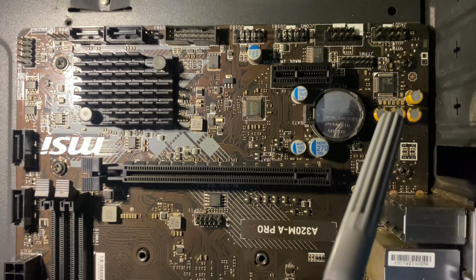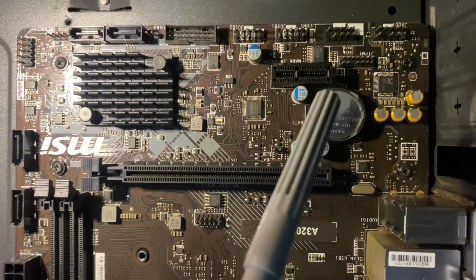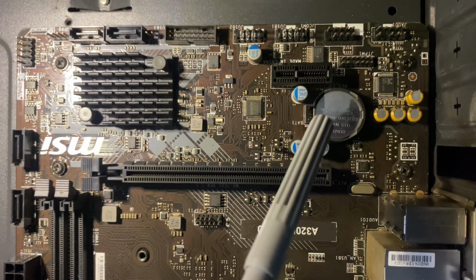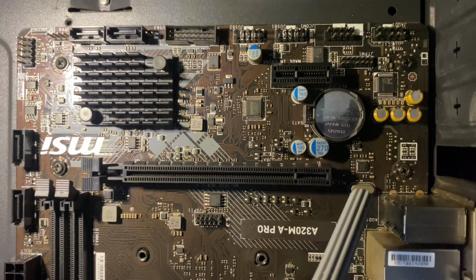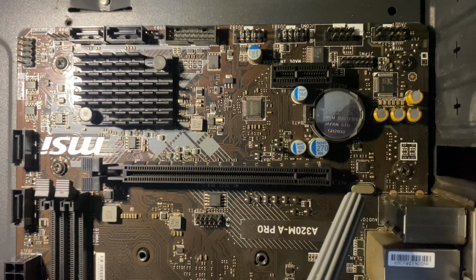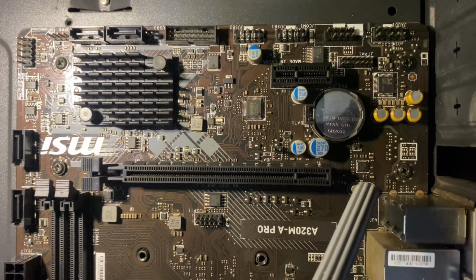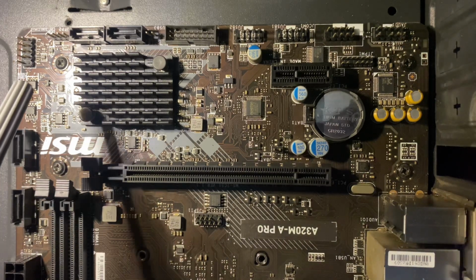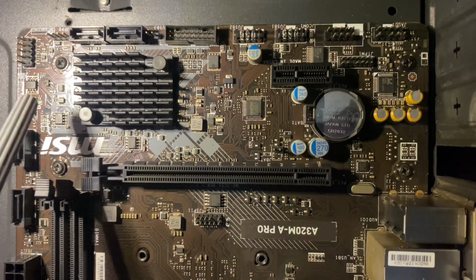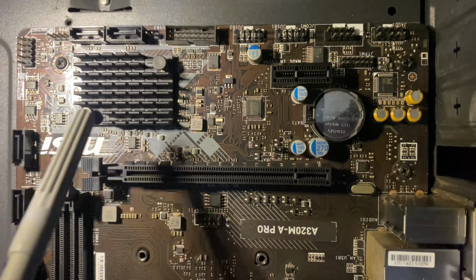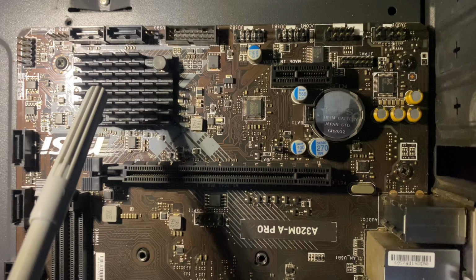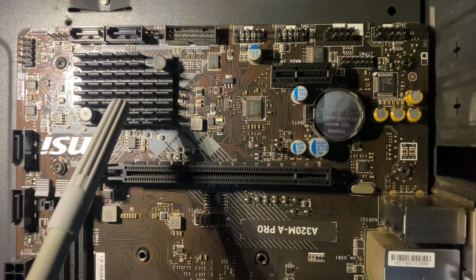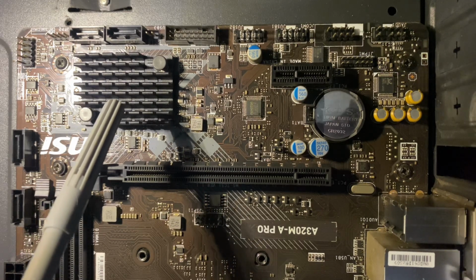So let's move on here to these small circles right here. This is what we call the capacitors, and the bigger one here is what we call the CMOS battery and the CMOS battery slot. And the oval one right here is what we call the crystal oscillator. And this small square right here is what we call the BIOS chips. And this black big square right here is what we call the chipset heatsink.